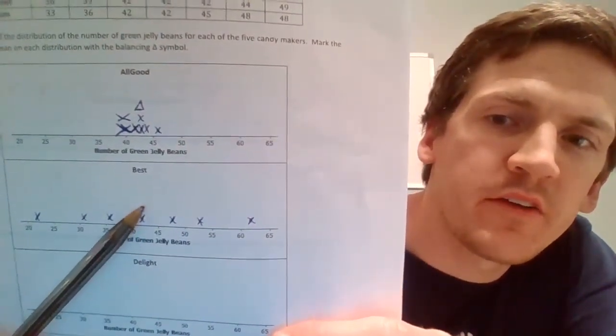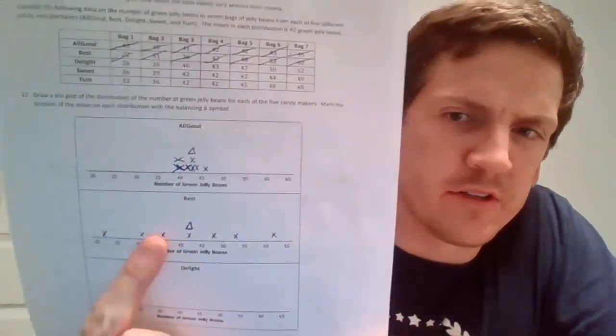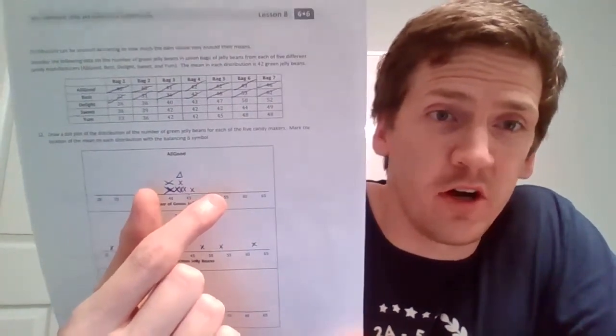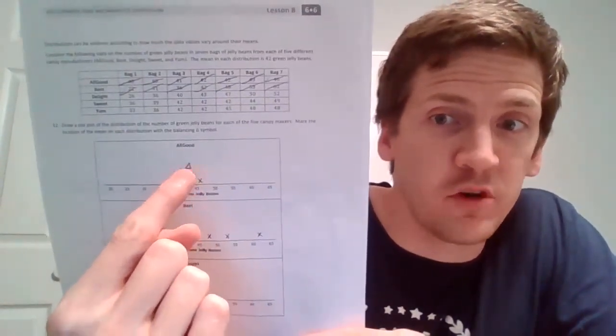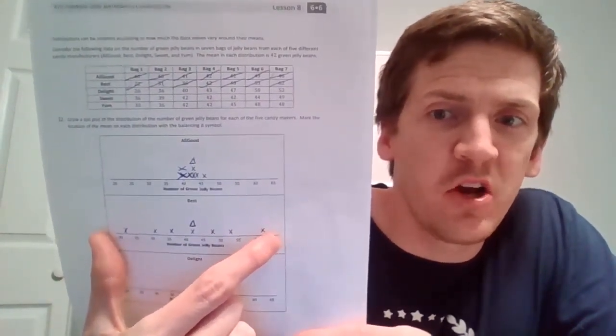Now, remember, your mean is 42, so I'm going to put that triangle above that 42, which, conveniently enough, they gave us a 42 to mark with an X. So let's look at this one. If I'm trying to look at variability here, think about these two right here. This dot plot is staying, the dots or the X's, whatever you want to call them, stay really close, it seems like, to that average of 42. But look at this one. Look how spread out these X's are getting.